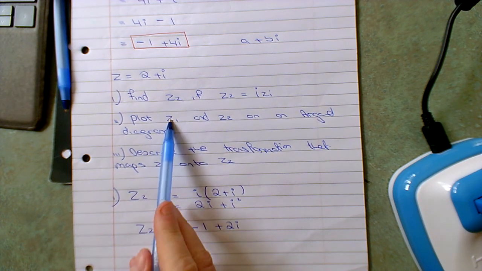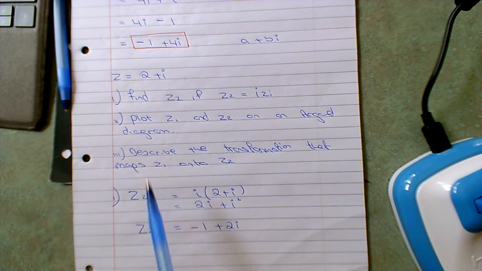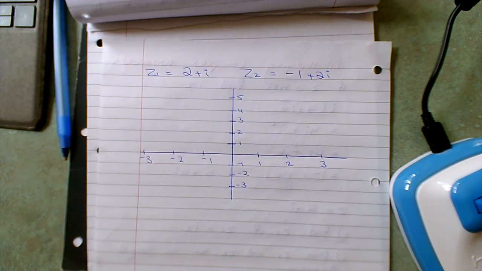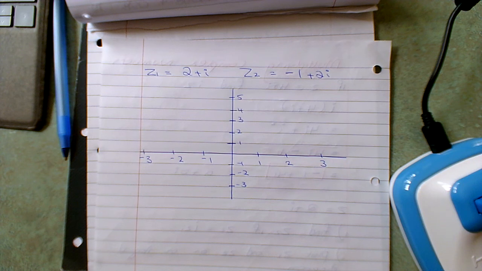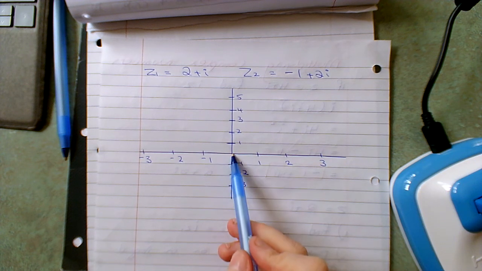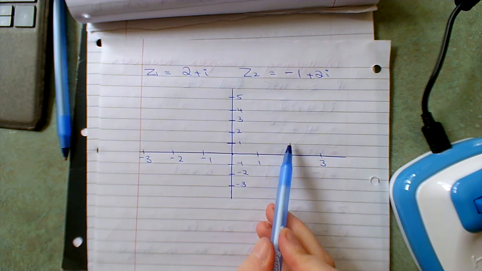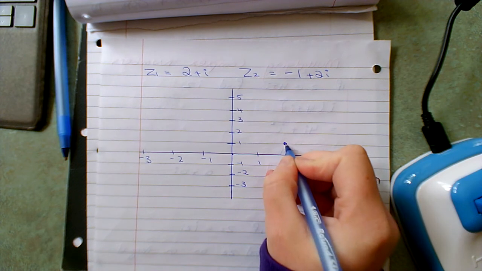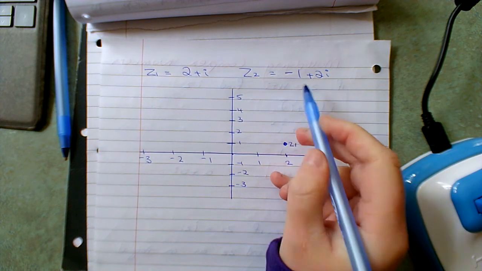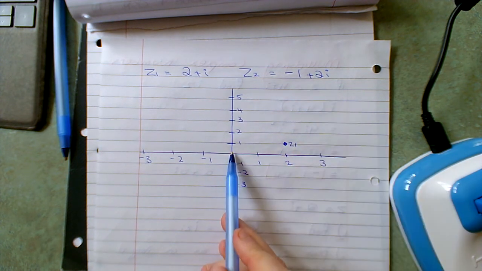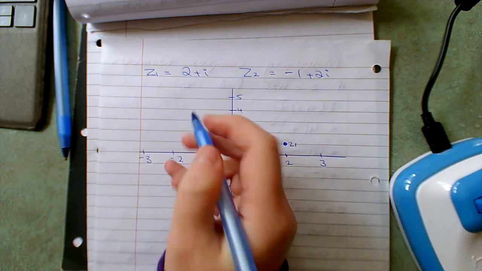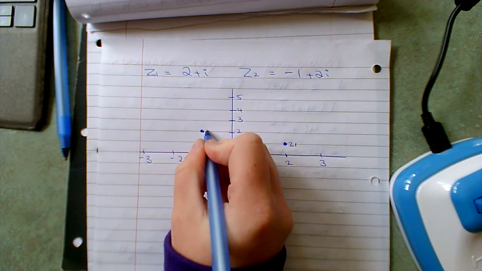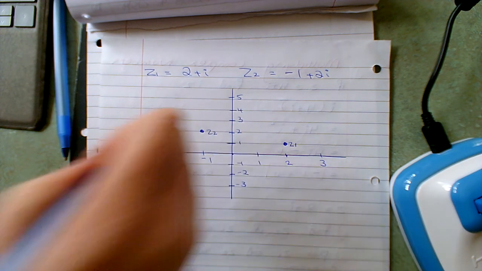Then I'm asked to plot z1 and z2 on an Argand diagram. So that's what I'm going to do now. Okay, so here I have my Argand diagram. The first one I need to plot is my 2 plus i. So I start at the origin, go over to 2, up to i, which is going to be here. So this is z1. My next one is minus 1 plus 2i. So I start over here, minus 1 plus 2i. So this is z2 plotted.